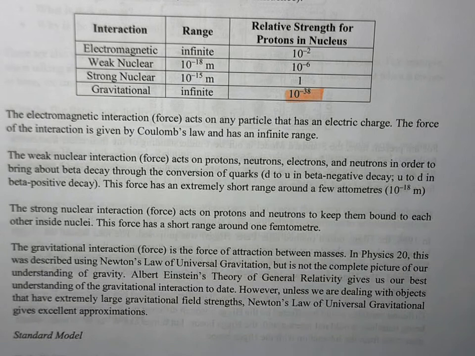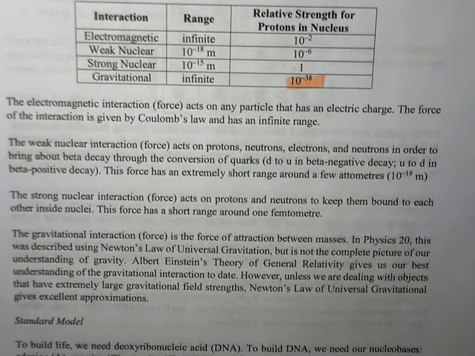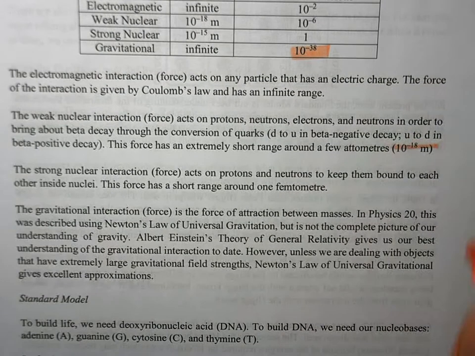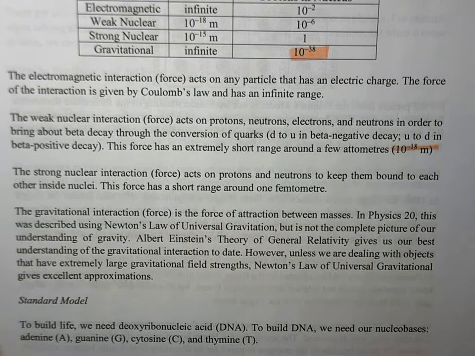The weak nuclear force acts on protons, neutrons, and electrons in order to bring about beta decay. Depending on what we have, we're going to change from a D to a U quark in beta negative decay, and from a U to a D quark in beta positive decay. And of course, this force doesn't have infinite range. It's only got a range of a few attometers, about 10 to the minus 18 meters. So it's really, really short in terms of its range.